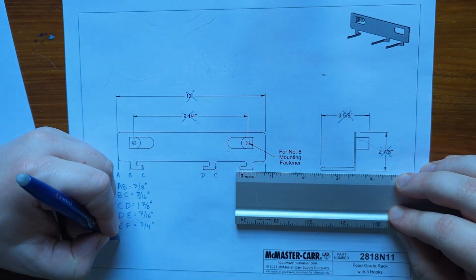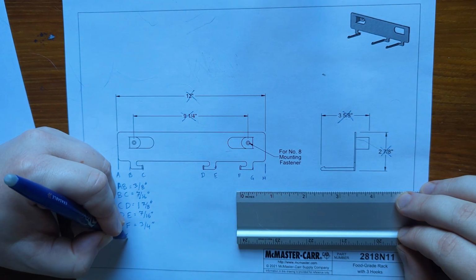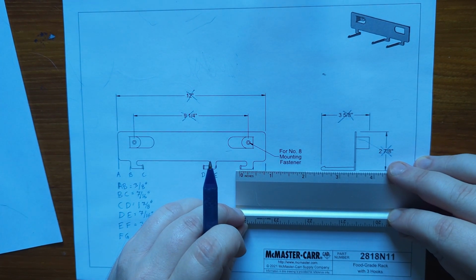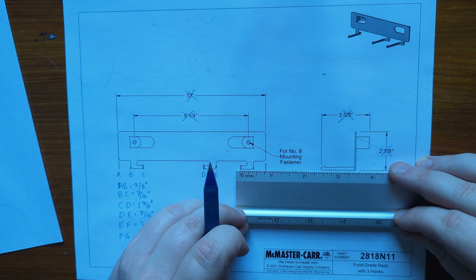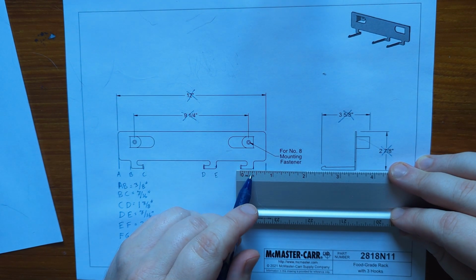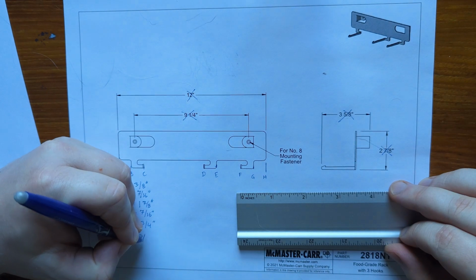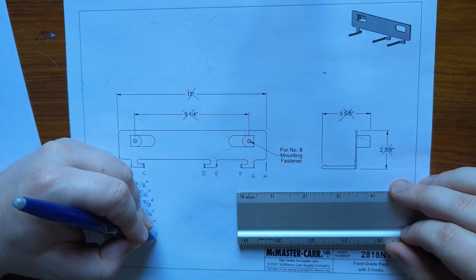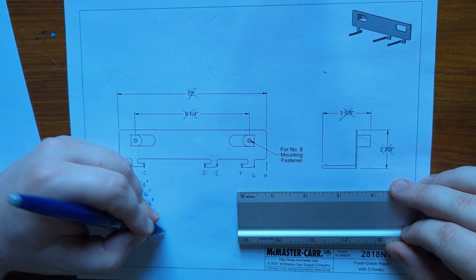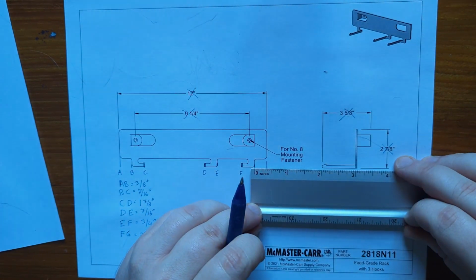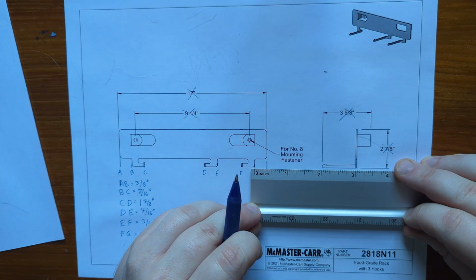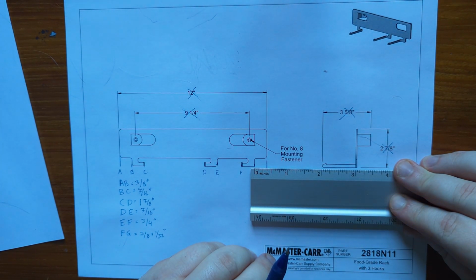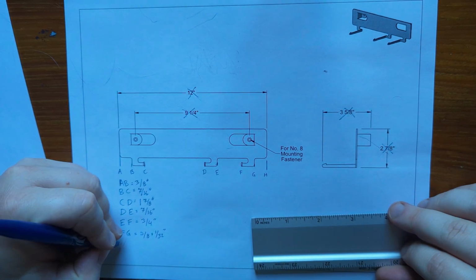So I'm actually just going to write it just like I announced it there. So that's 3 eighths plus 1/32. I'll do the math to figure out what exactly that is when I get to the end. And looks like this last measurement from G to H is going to be 3 eighths right on the top.